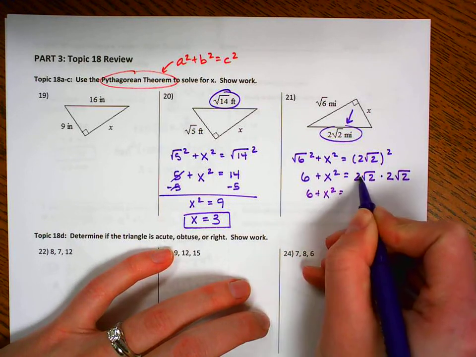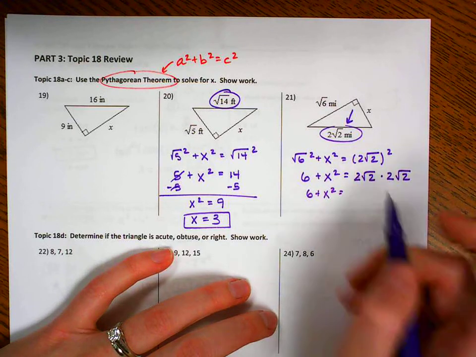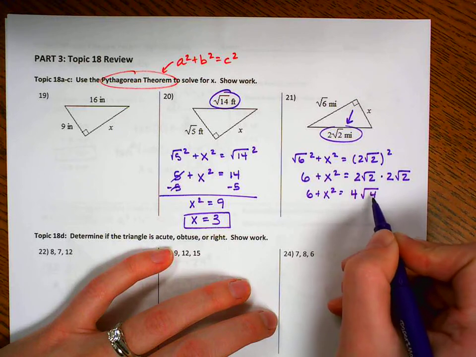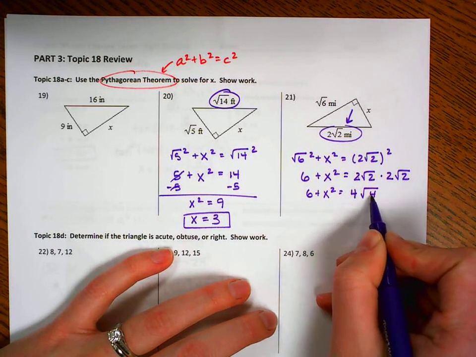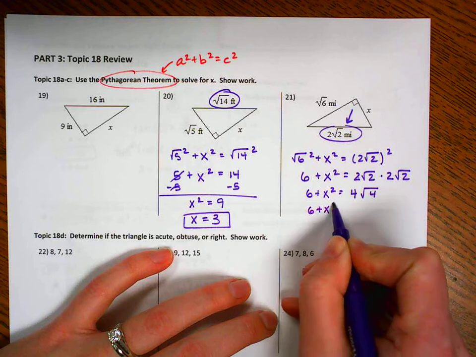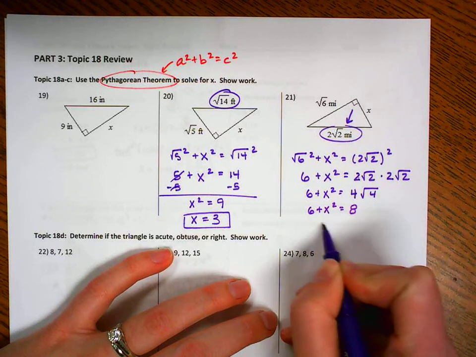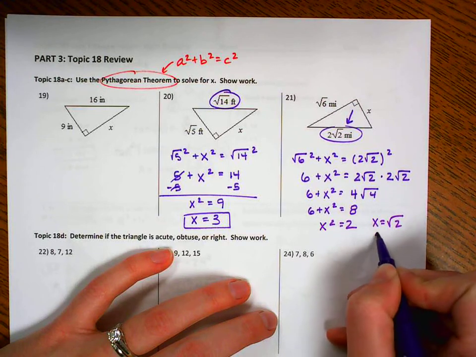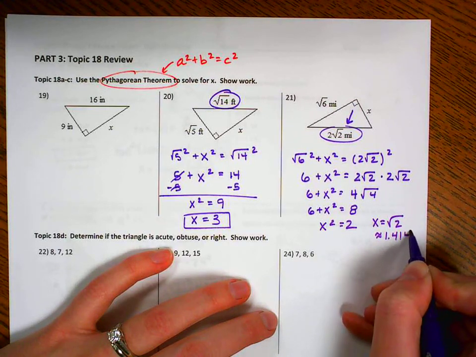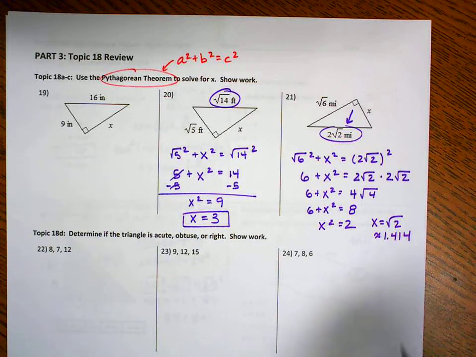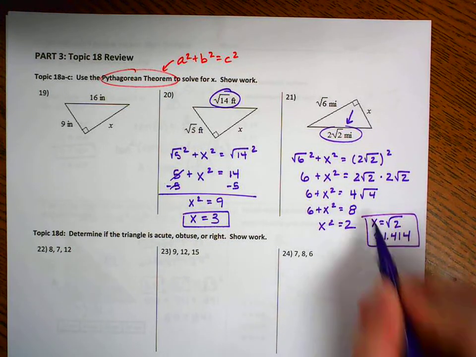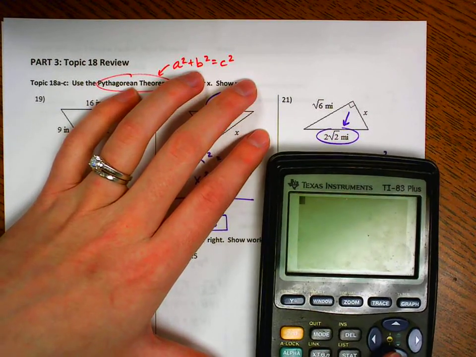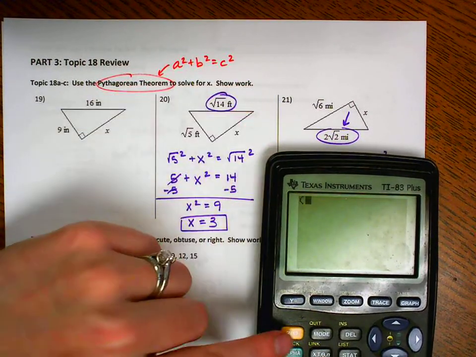Well, 2 times 2, we multiply the outsides together, and we multiply the insides together. So the outsides get to 4, multiply the insides, you get 4. Well, wait a minute. Root 4 is the same thing as 2. 4 times 2 is 8. So I end up with x squared equals 2, which means x equals root 2, or approximately 1.414, I believe. Yep. So this is the first way to do it. The other option is when you get to the 2 root 2 squared, in your calculator, you're going to put a parentheses, and then you're going to do 2 root 2.